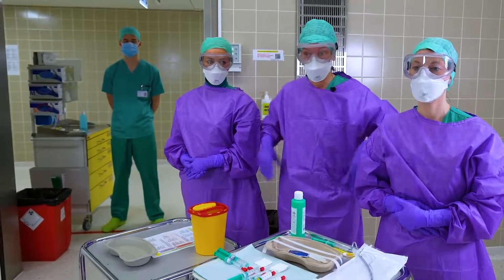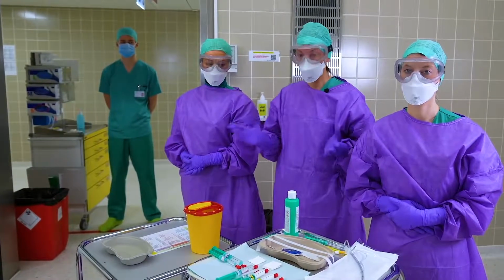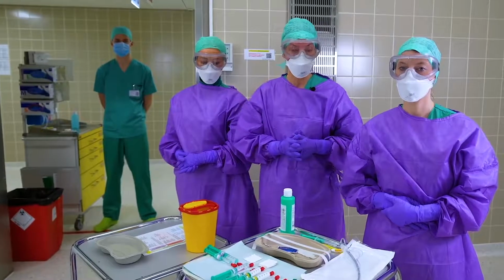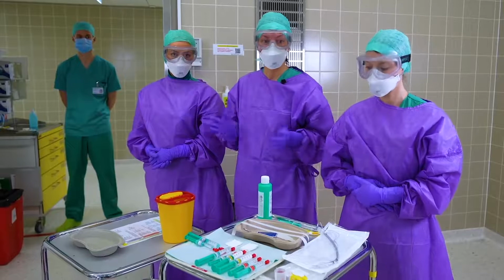Our concept is divided in 3 phases. We have the planning phase, intubation and extubation, as well as postoperative care. All these phases are equally important.